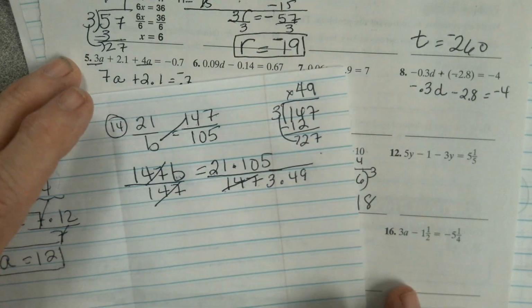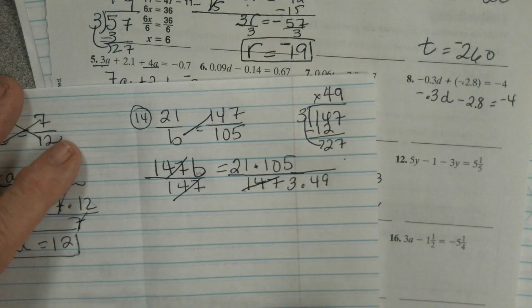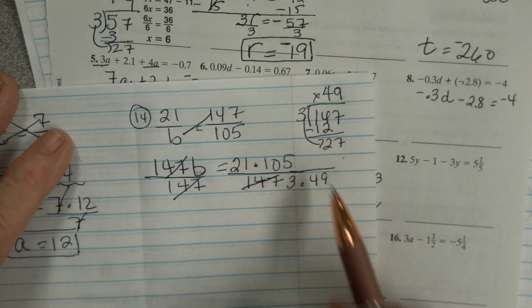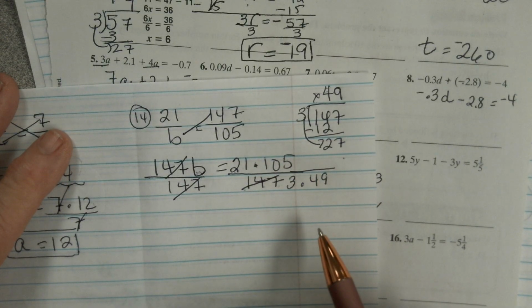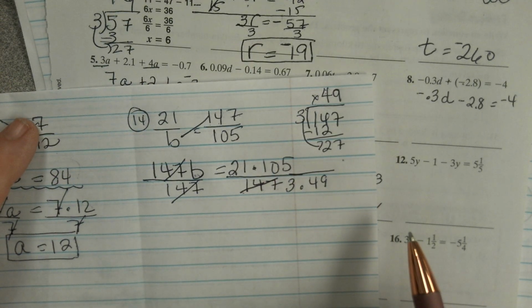Okay. So can I reduce that 3 with something? Actually, I can reduce this also. Does 3 go into 105? Yes. Yes. How do you know?